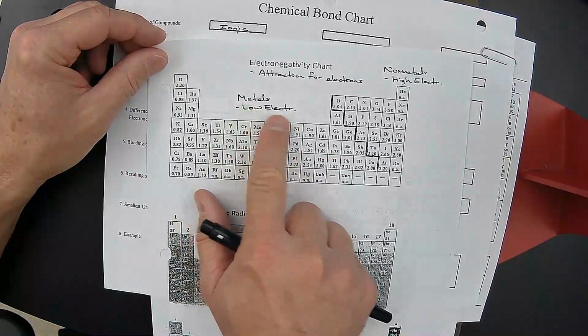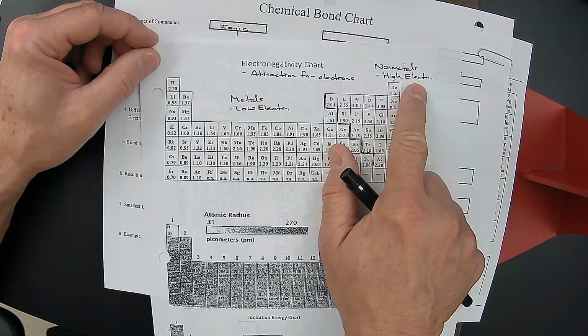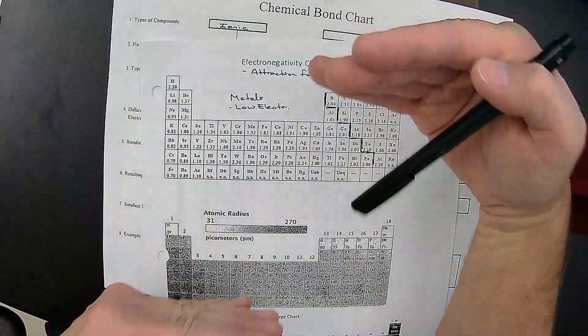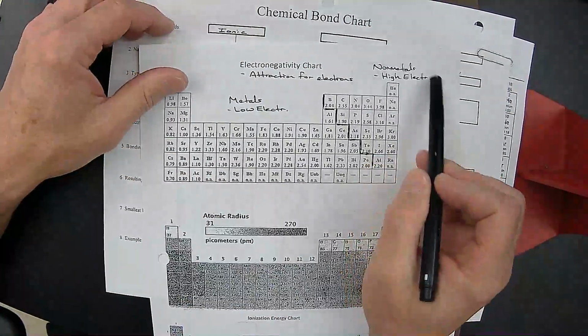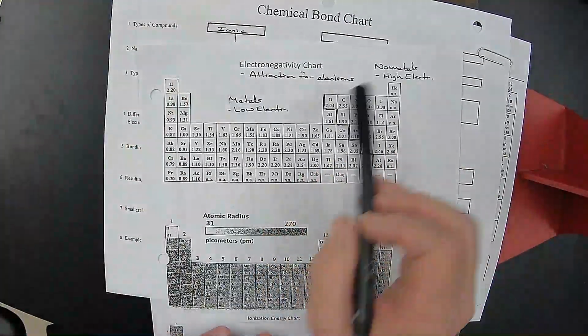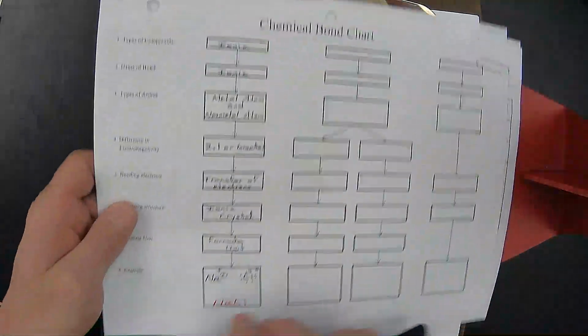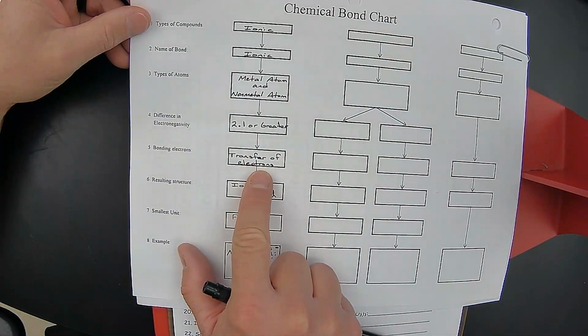Metals have a low attraction, nonmetals have a high attraction. What that means is the difference between the two values is big. Because the difference is big, the nonmetal is strong enough to take the metal's valence electrons away. So there is a transfer of electrons.